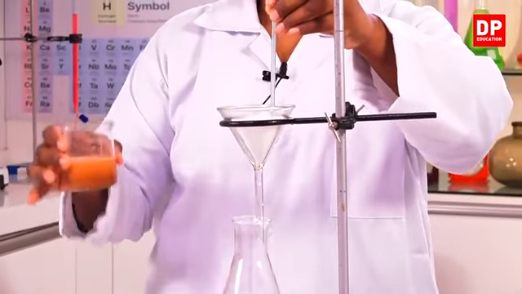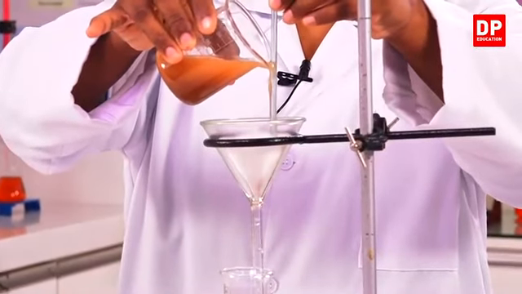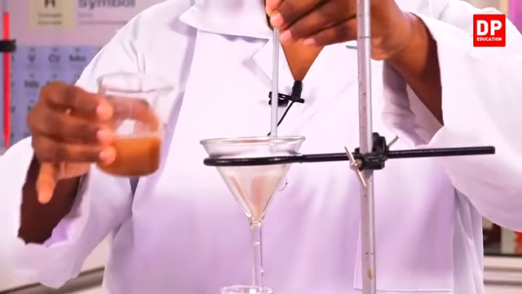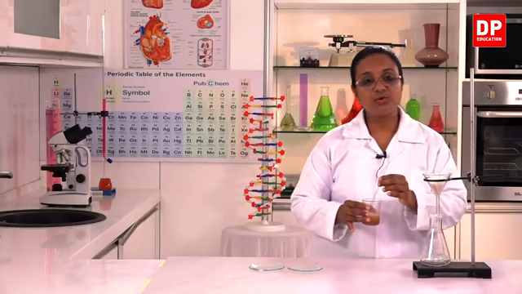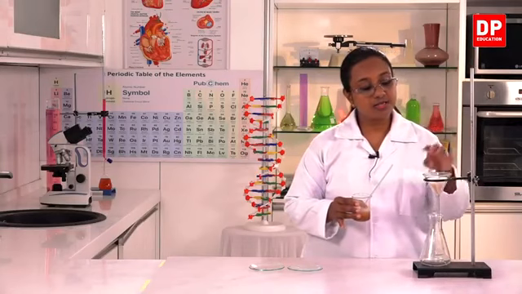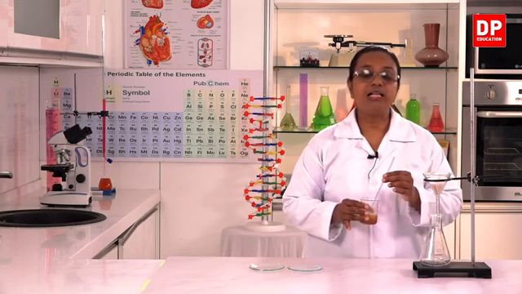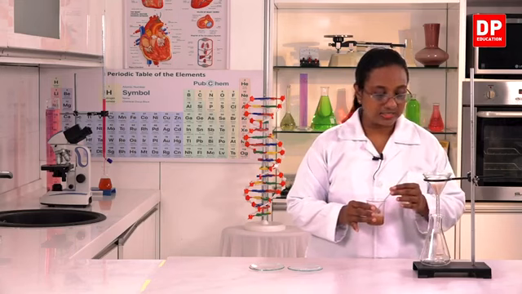If we hold the glass rod this way and pour the solution along the glass rod, we make sure that the solution doesn't spill. And also when doing this process, we shouldn't pour all the solution into the funnel. Little by little, we have to transfer the solution so that it gets filtered properly.